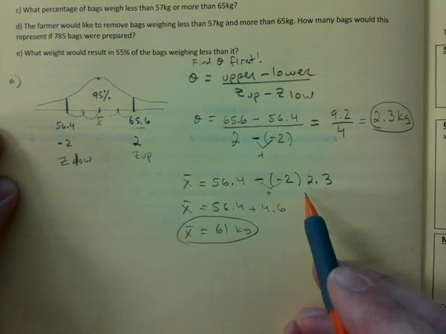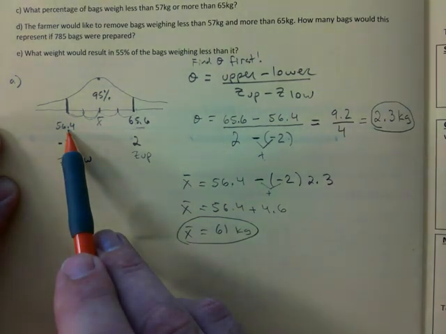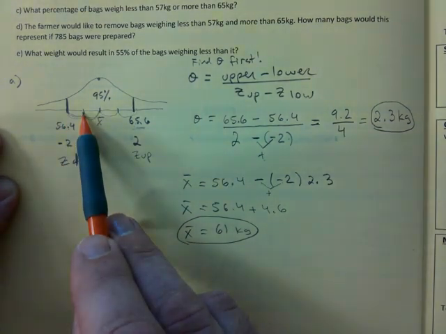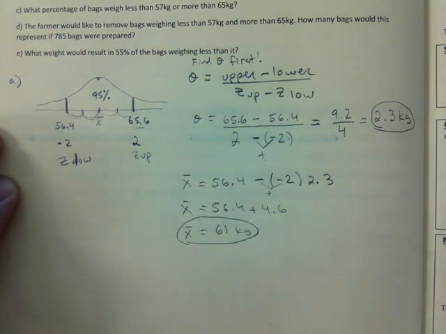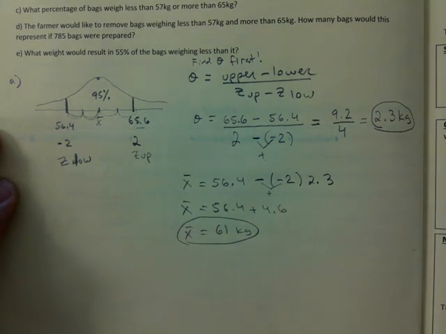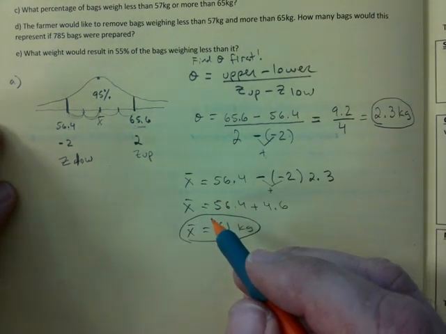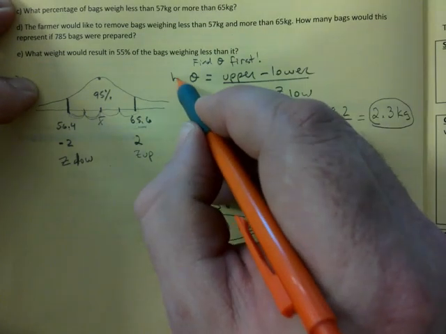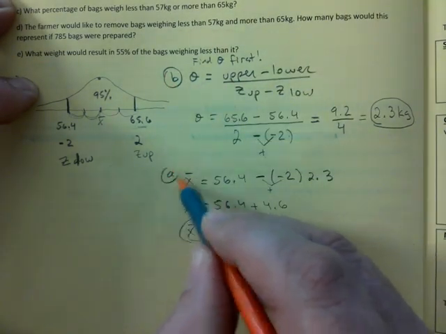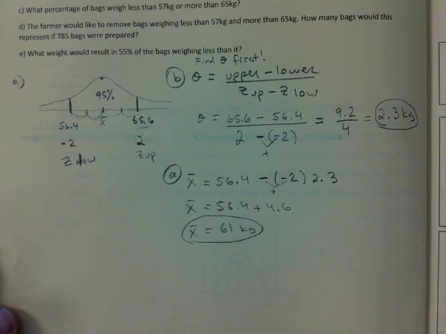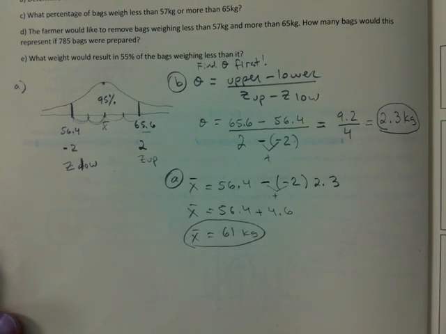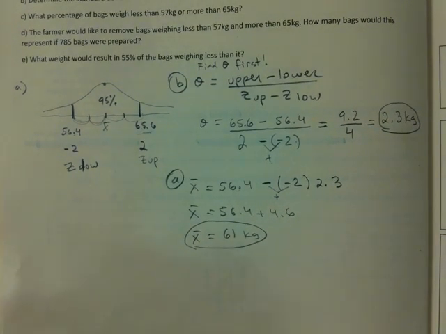Mr. Dixon, do I have to use the formula, or could I have just gone 56.4 plus 2.3 plus 2.3? Yes, you can do that. That's absolutely fine. Okay, so I kind of mixed it up. I said I did B here, and this is A. I'm going to leave it right there. Have this on your study sheet, okay?